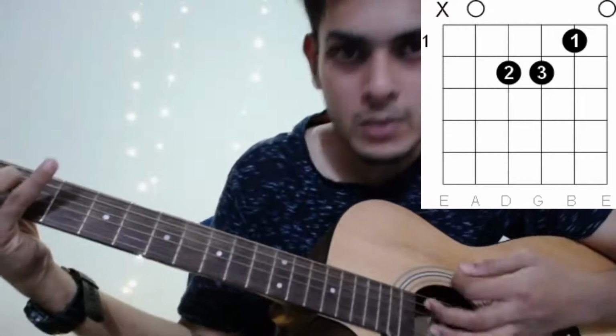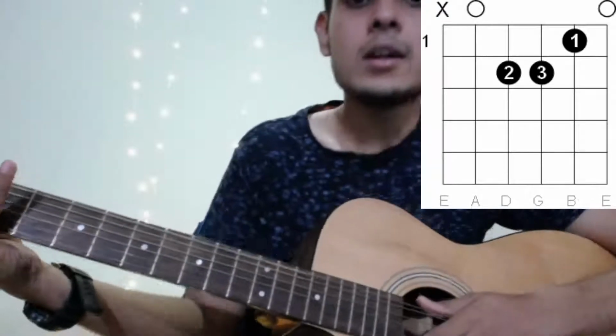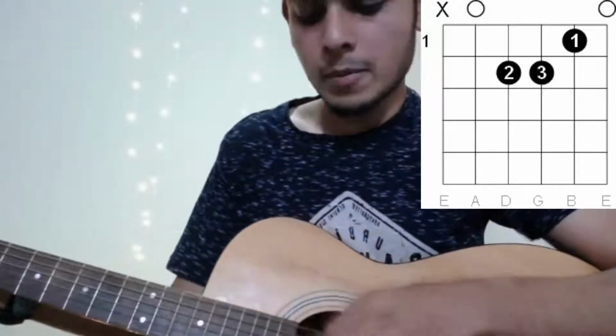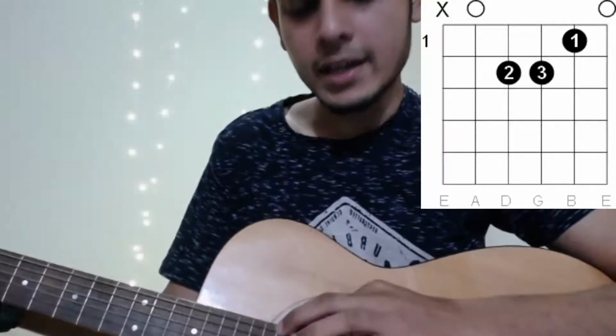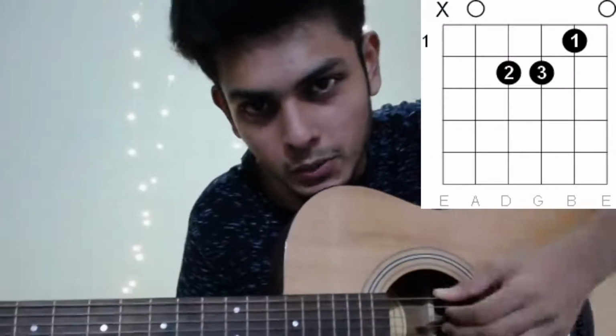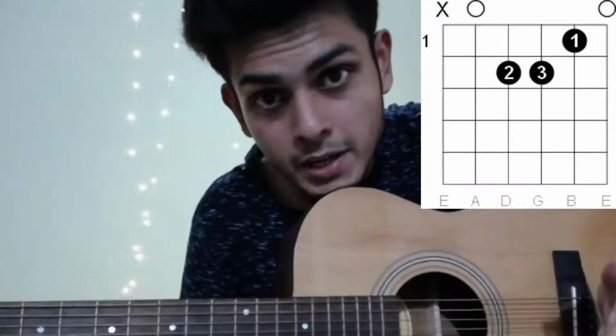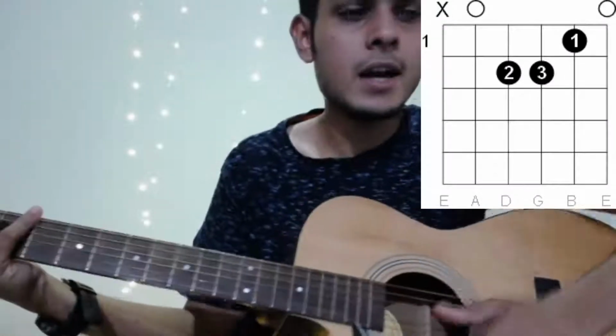That's how A minor sounds. Again, for A minor, you don't hit the top E strings, even if they're part of the chord, because it just doesn't sound good. Try to hit the bottom strings with A minor. That's basically how you can get the A minor chord.